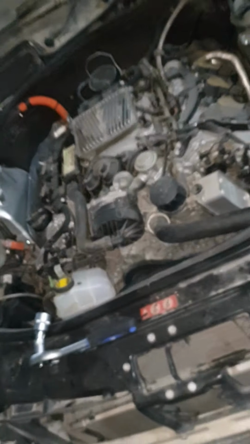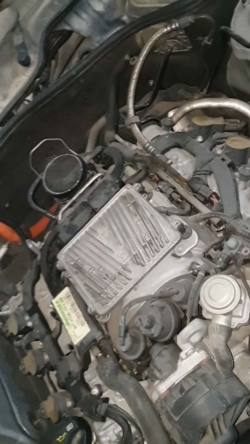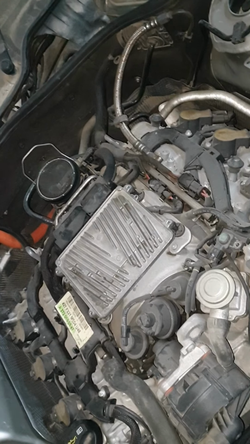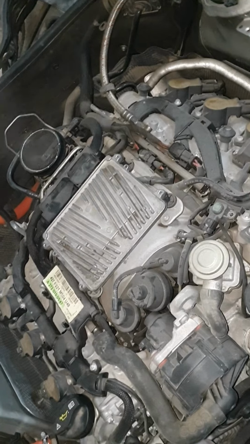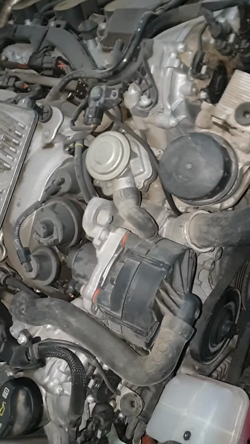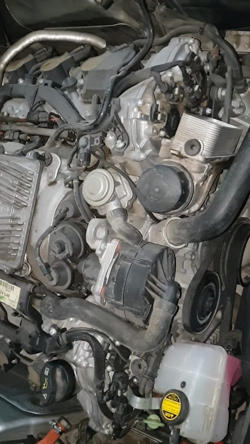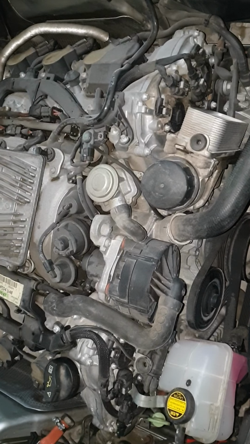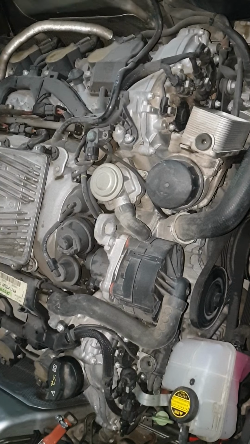Now my brother will try to run the car again for a fourth time to double check the error. He's starting the engine.